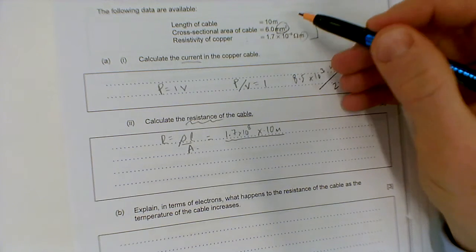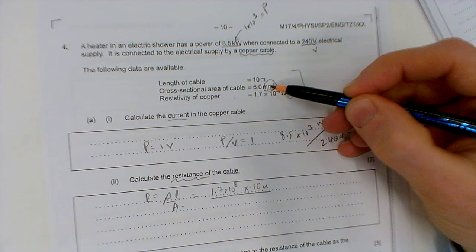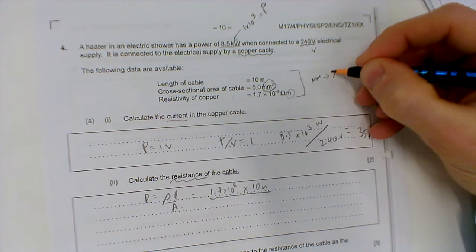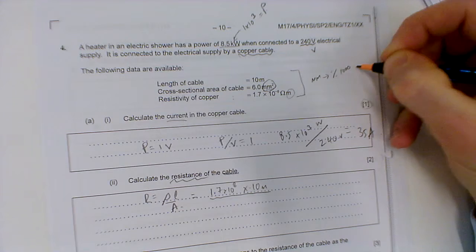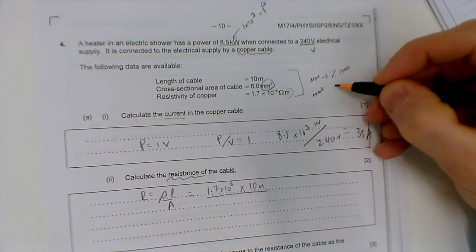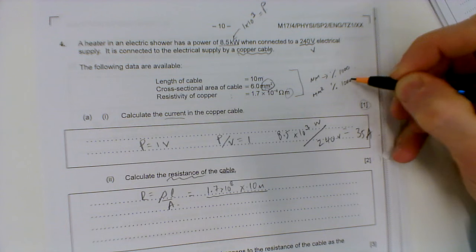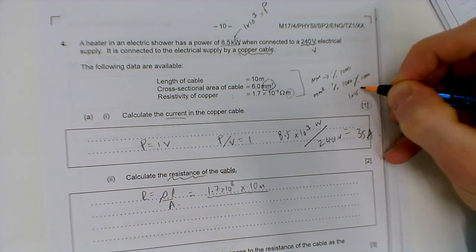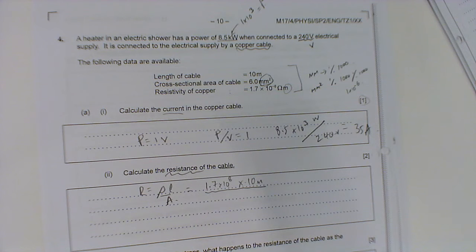Everyone always makes this mistake. They think because it's millimeters, we know millimeters conversion out is divide by 1,000, and people only divide by 1,000, but actually it's millimeters squared, so we divide by 1,000 and divide by 1,000 again, which is actually 1 times 10 to the minus 6.